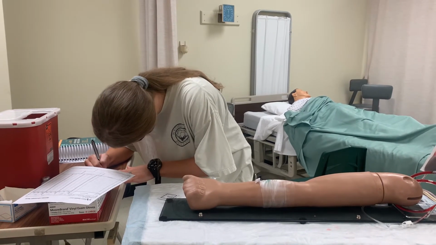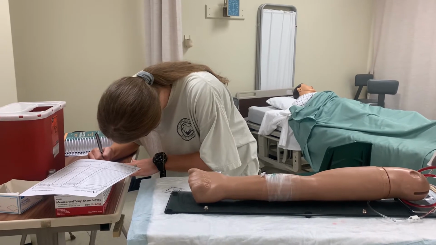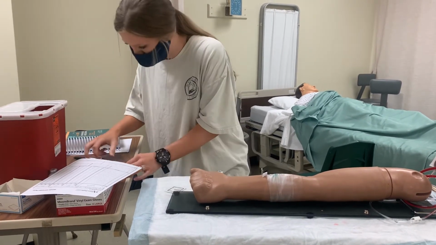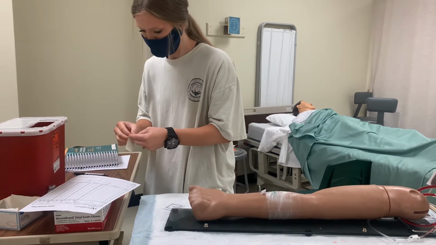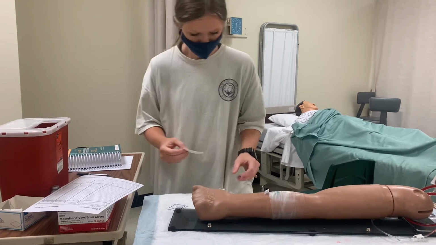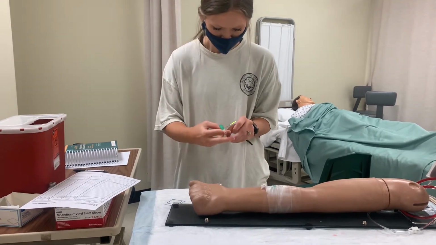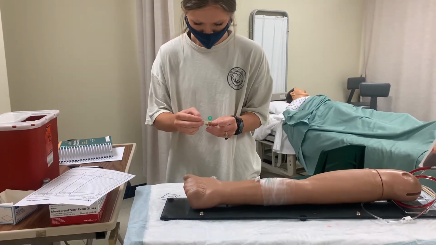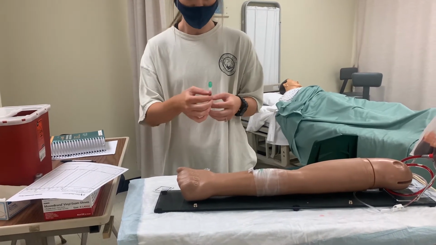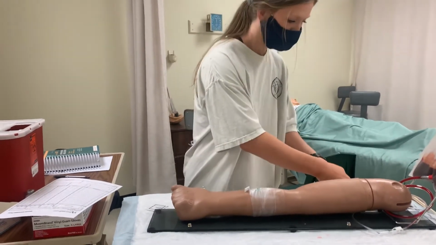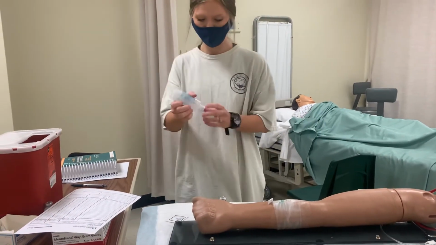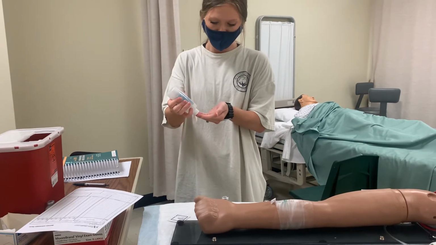It expires June of 2021. Label done. Now I'm going to go into my patient's room, do hand hygiene.